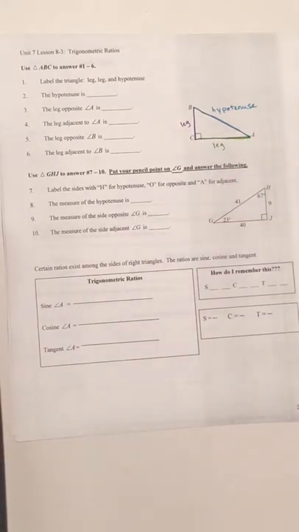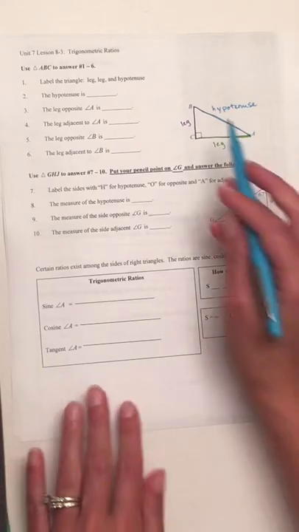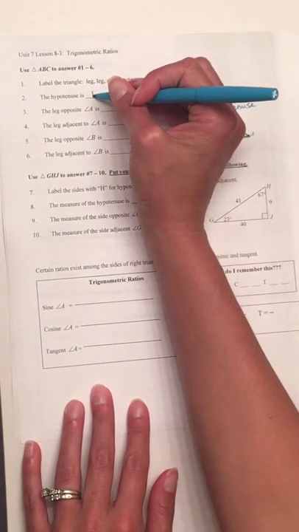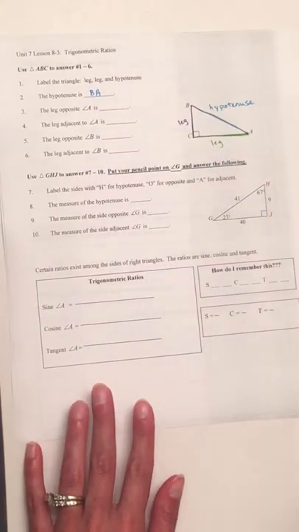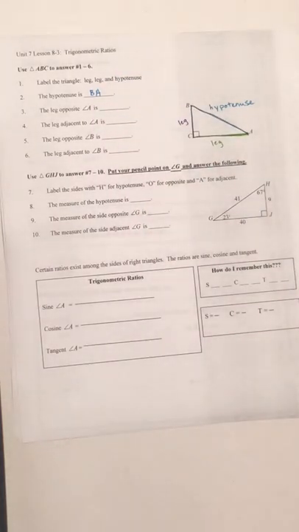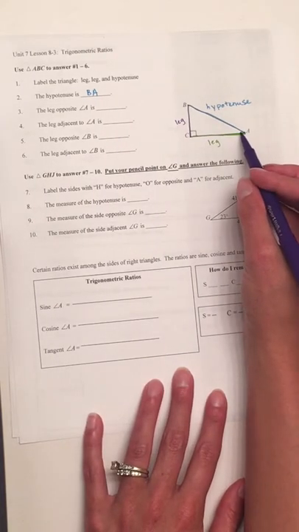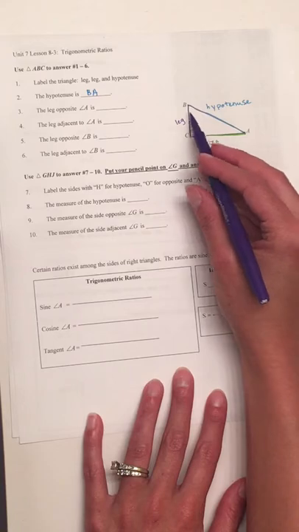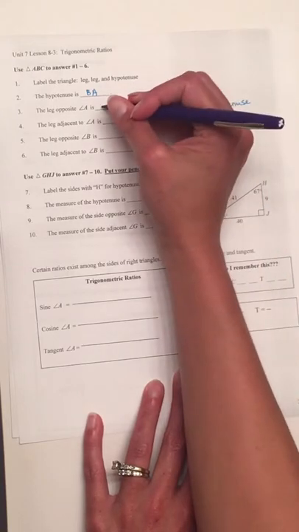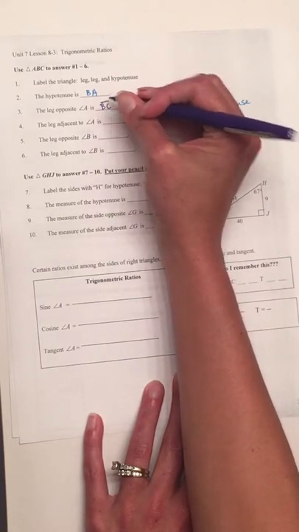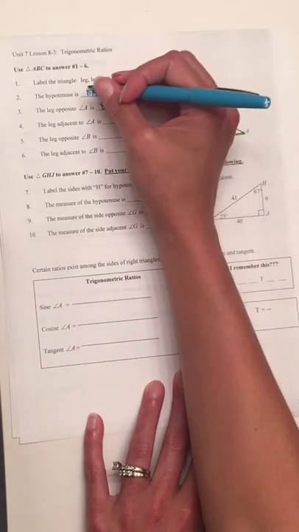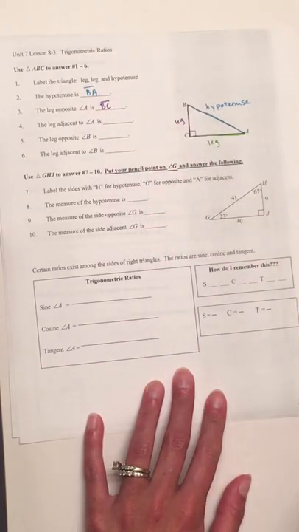Okay, so now we're going to write down what the actual names of those sides are. So for my hypotenuse, again we said is BA, so we're going to go ahead and write that down. Hypotenuse is BA. And then we want to look at what is the leg that's opposite of angle A. So here's my angle A. Opposite of that, I have leg BC. I should have drawn a line over that for our segments there.